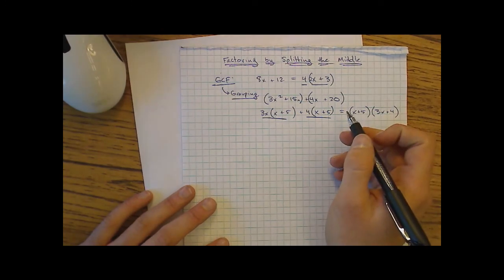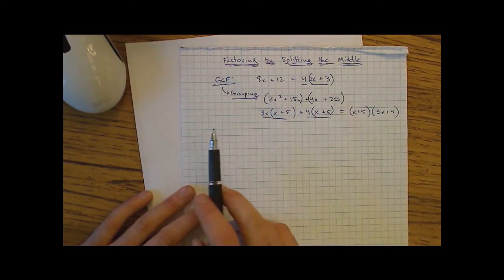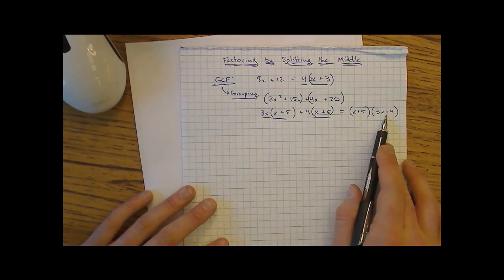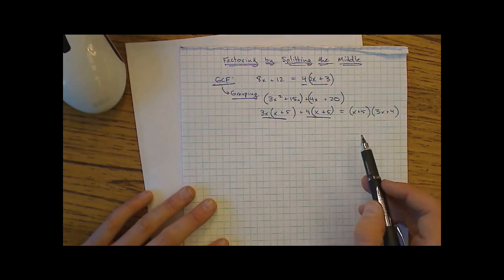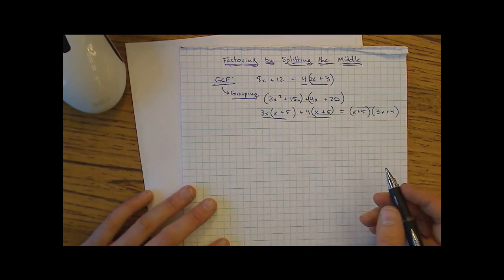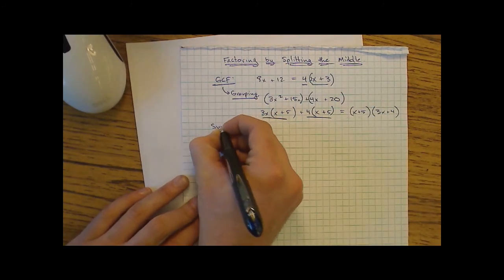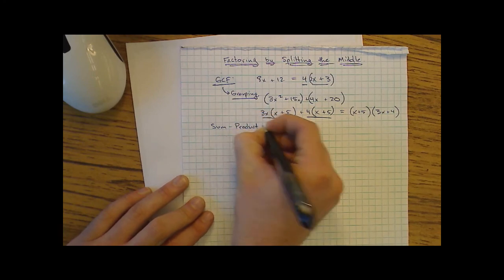Okay. If you're going to follow along in the video today, you're going to need to know how to factor by grouping like I did here, and how to get this answer. I showed you how to do that in another video. So if you're stuck with this, you might want to stop the video right now and go watch the video on factoring by grouping. I'm also going to expect that you know how to factor using the sum product rule.